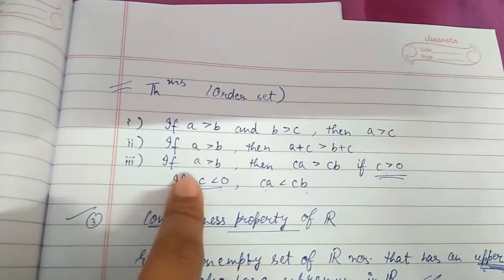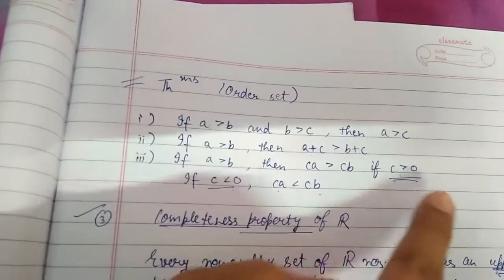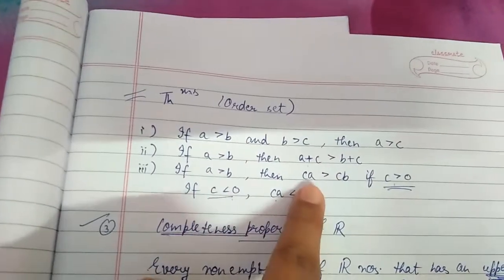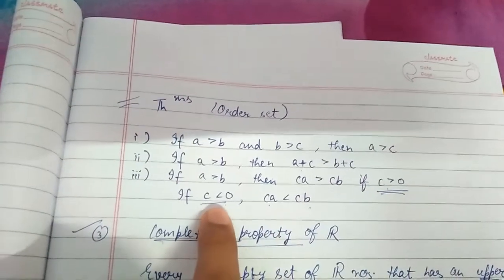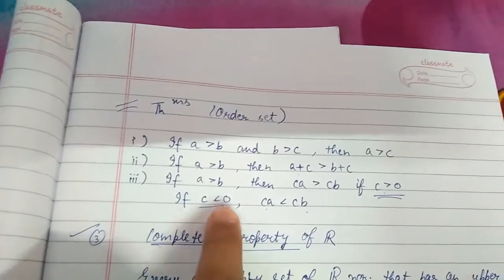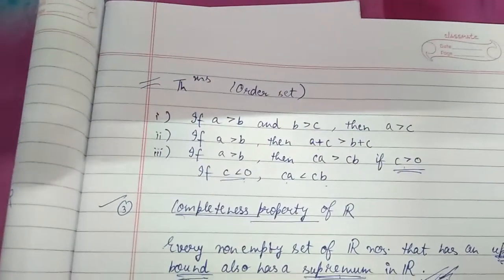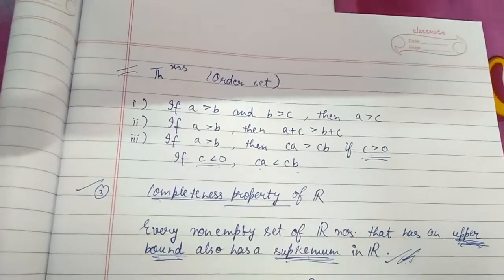And the third one is that if a is greater than b and c is greater than 0, and if we multiply c on both the sides, then ca would be greater than cb. And if c is less than 0, then the signs will reverse and ca would be less than cb. So these were some of the order properties, and now let's move on to the last and the third property, that is the completeness property of R.